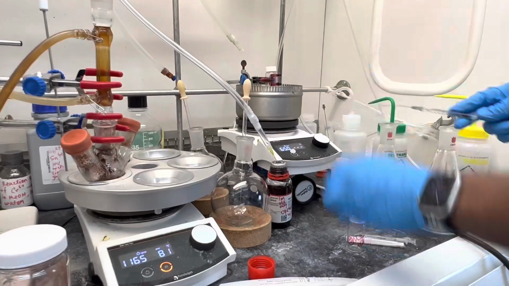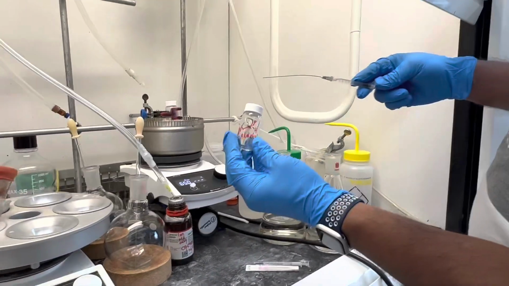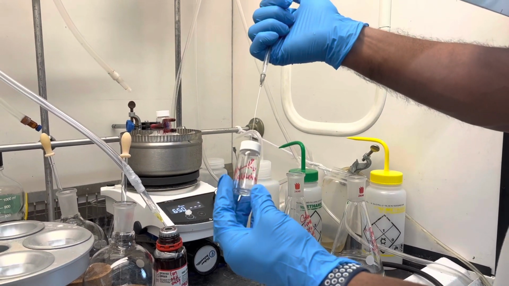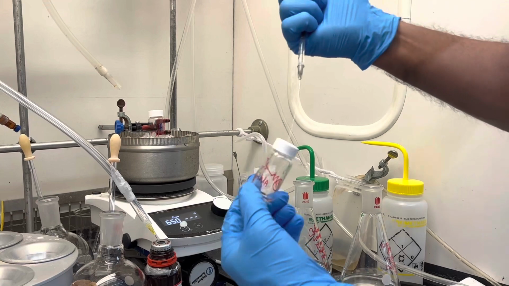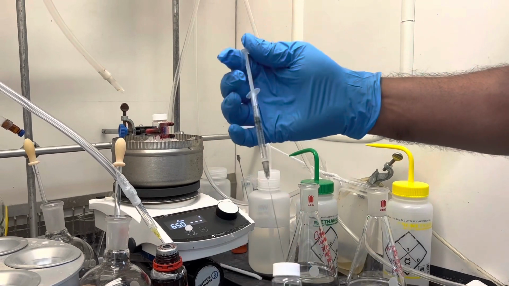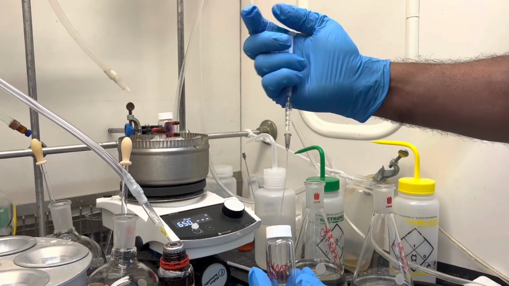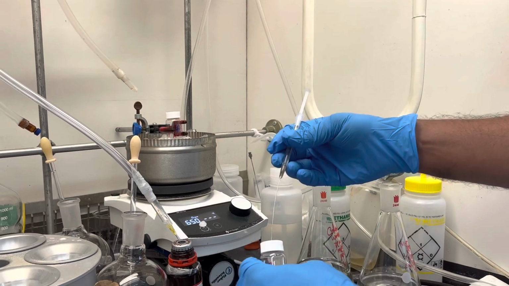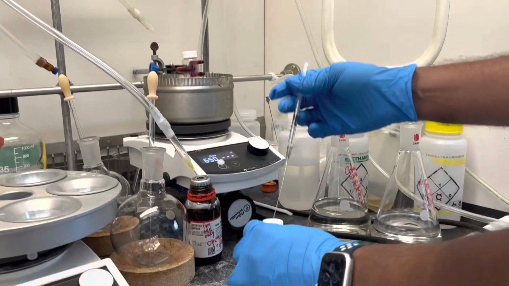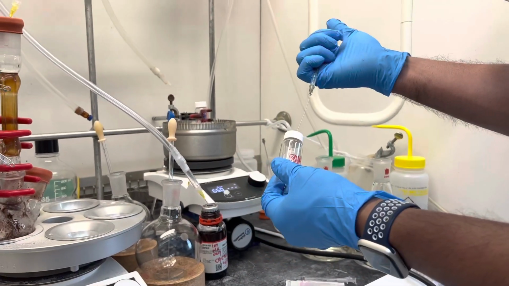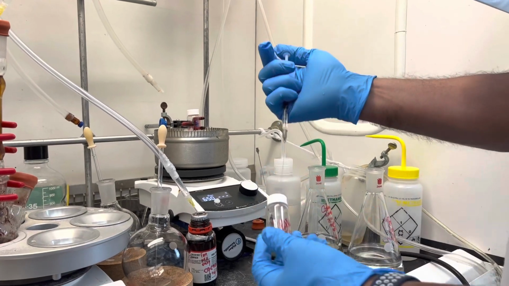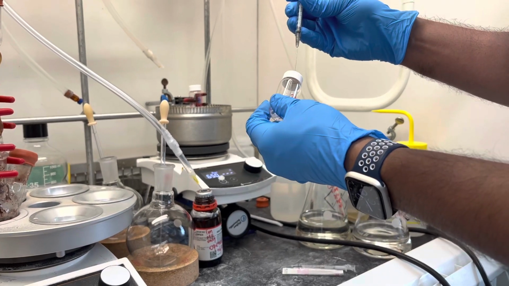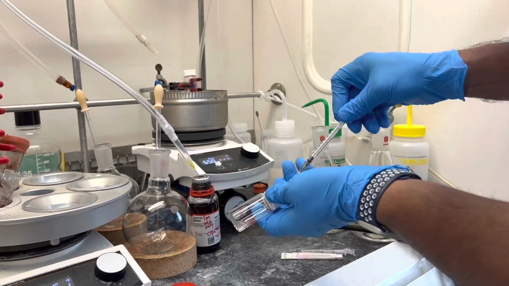Then I'll try to dissolve all of it with this solvent. Once it is dissolved, then I'll take the solution of aldehyde in THF and add that solution to my original amine containing vial at 0 degrees Celsius.